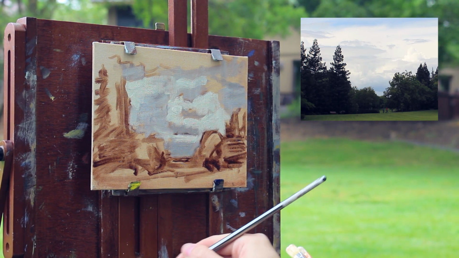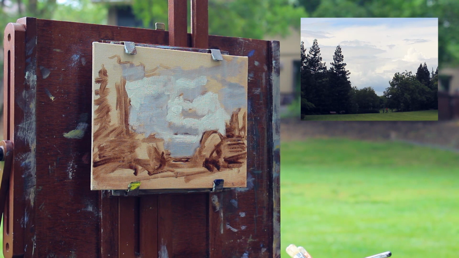Somebody's always doing yard work every time I paint. I don't get it. Always noisy.